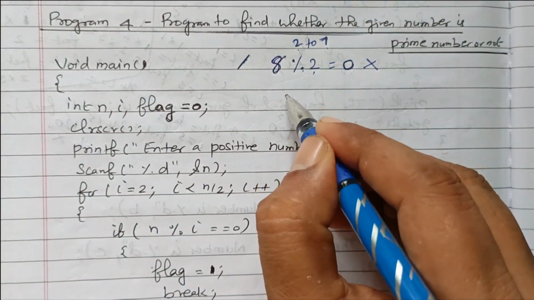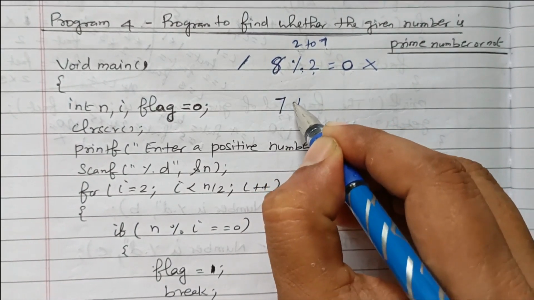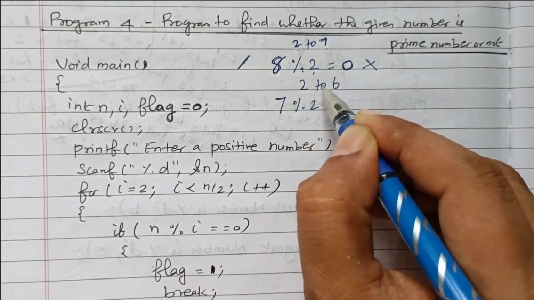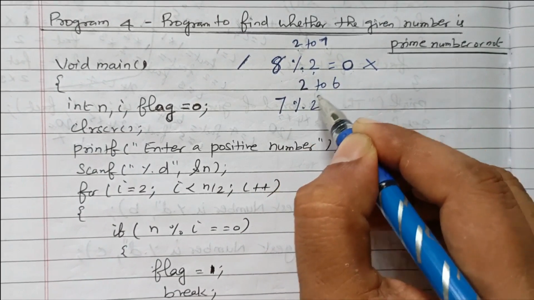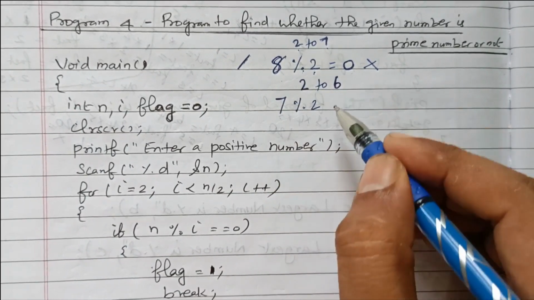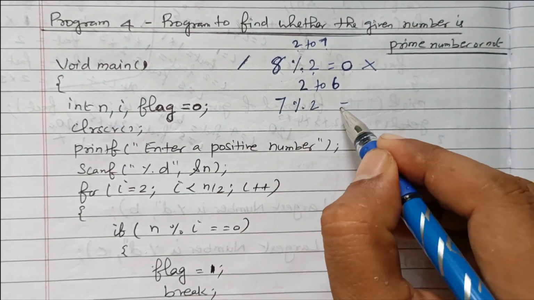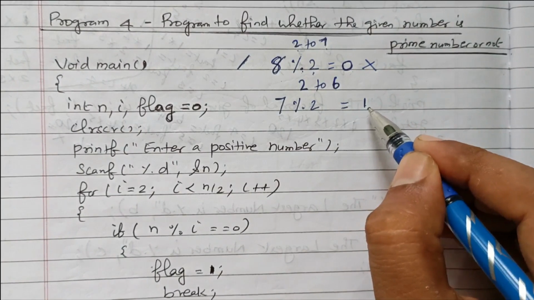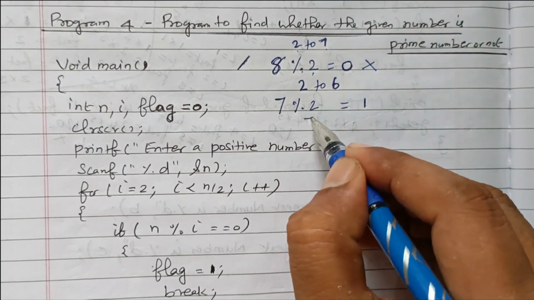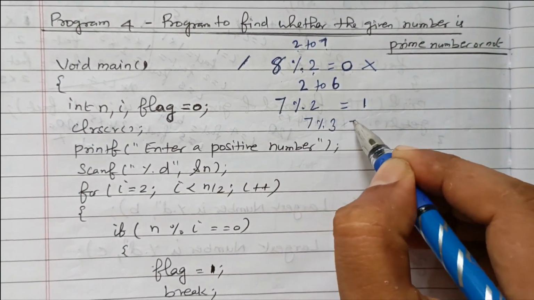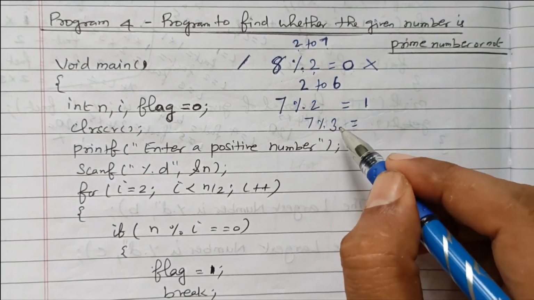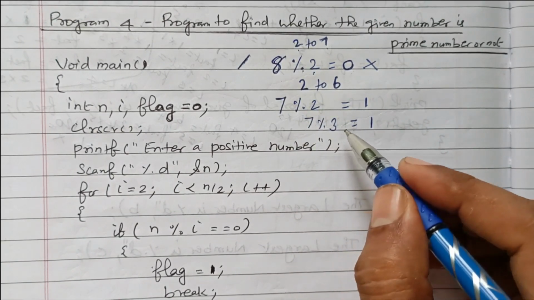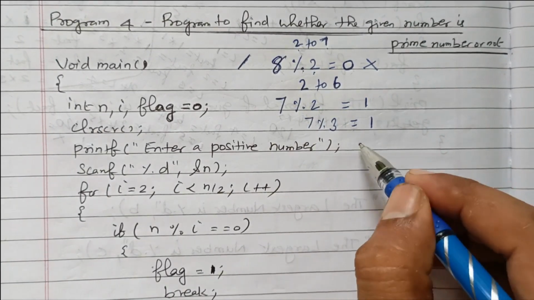Now we can take the number 7. For 7 we have to divide from 2 to 6, that is from 2 to n minus 1, 7 minus 1, up to 6. First we divide by 2. While dividing by 2, it goes 3 times, and the remainder is 1. That means it is not exactly divided. 7 divided by 3 goes 2 times, 2 into 3, 6. The remainder is 1. That means it is not divided.